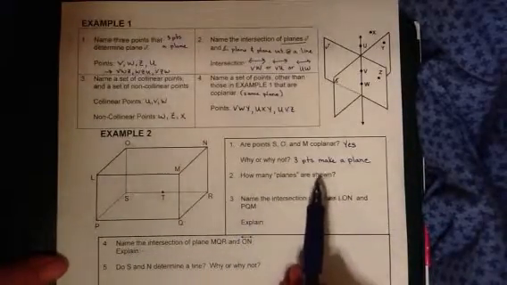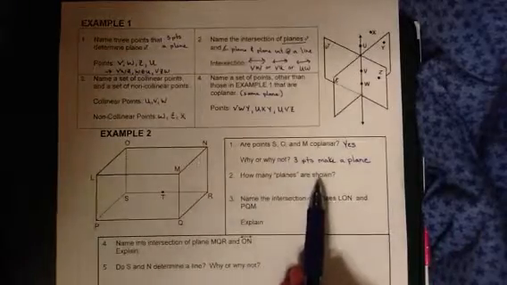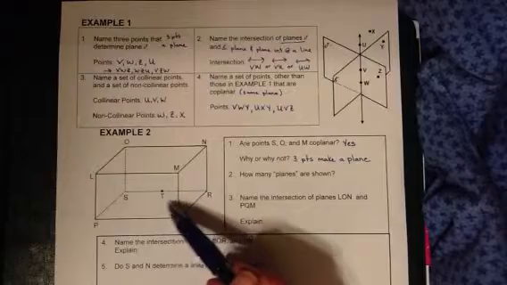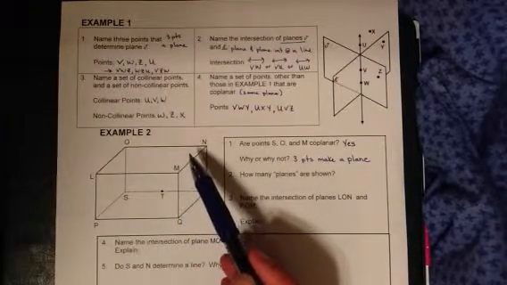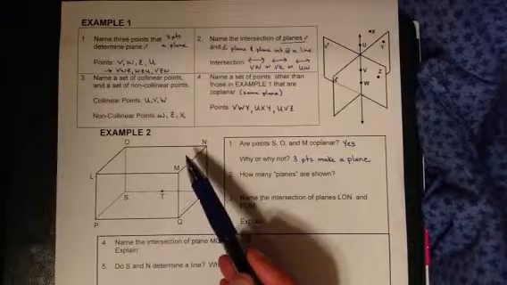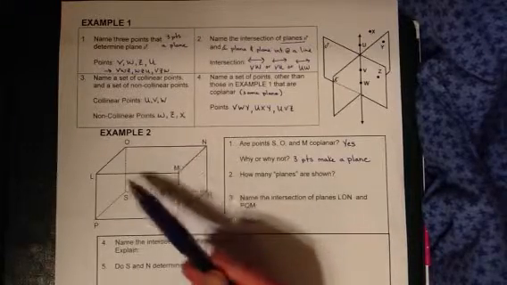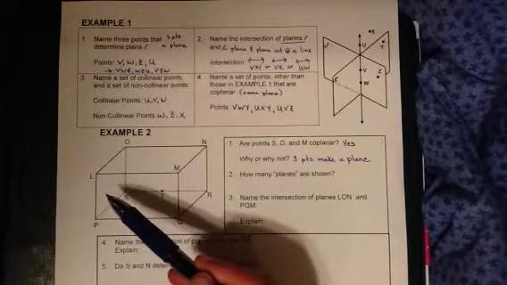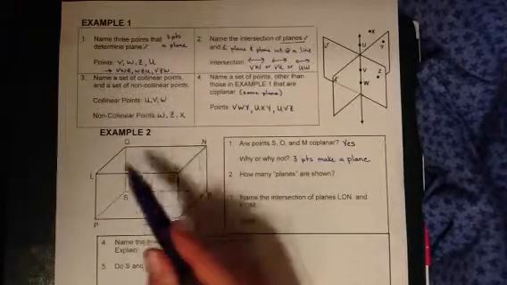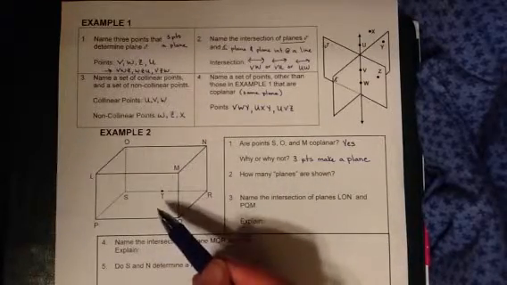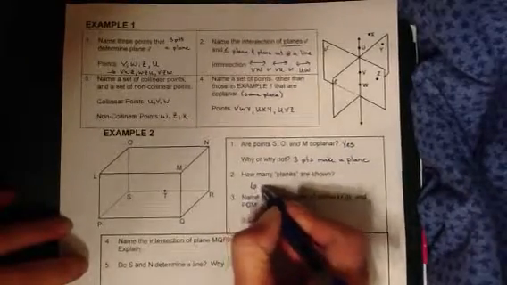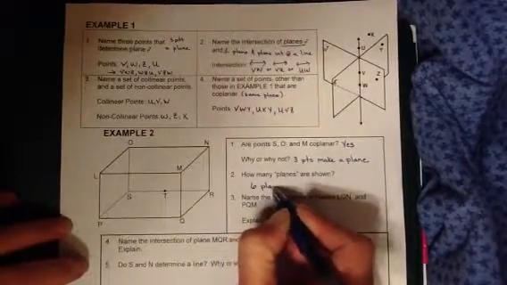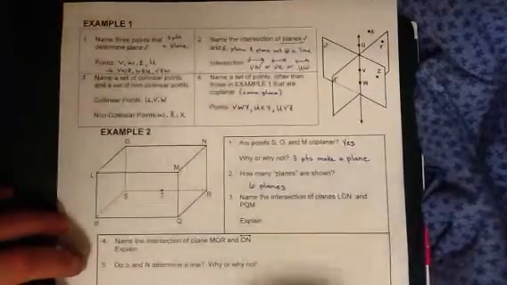Now this says how many planes are shown. This means how many are drawn. So you need to think of this like the classroom. Okay, we've got this part, which is the floor. We have this part, which is the ceiling. So that's 2 planes. And then the room is made up of 1, 2, 3, 4 walls. So we would say the 4 walls plus the floor plus the ceiling tells me that there are 6 planes that are shown. Now, is that all the planes that are there?